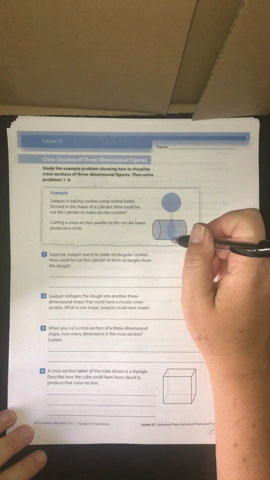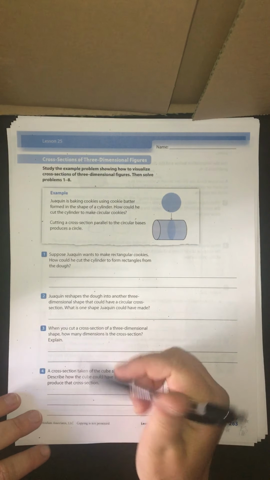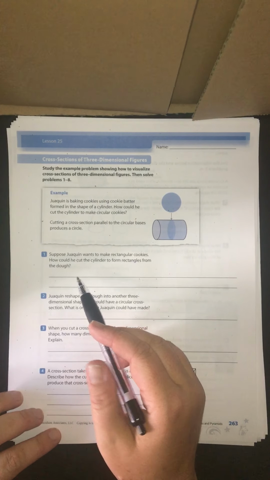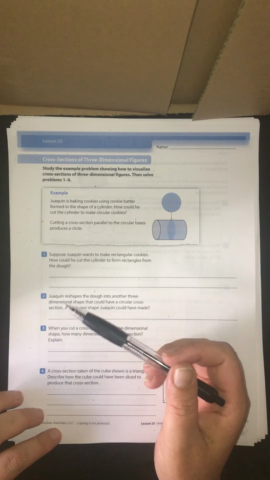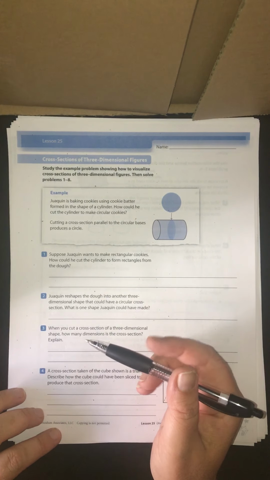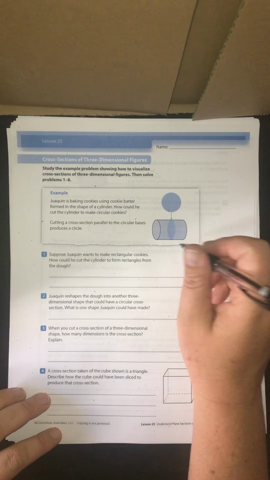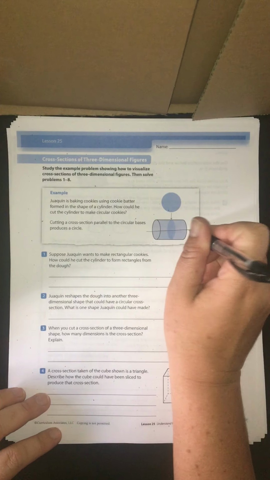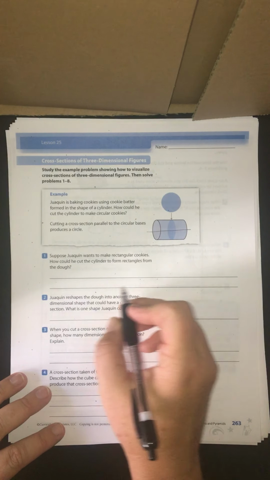So they're saying you cut right here, you have a circular cookie. Suppose he wants to make rectangular cookies. How could he cut the dough to make it rectangular? So he could cross it perpendicular, so he could cut across.